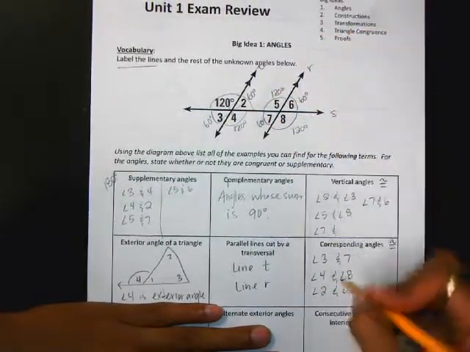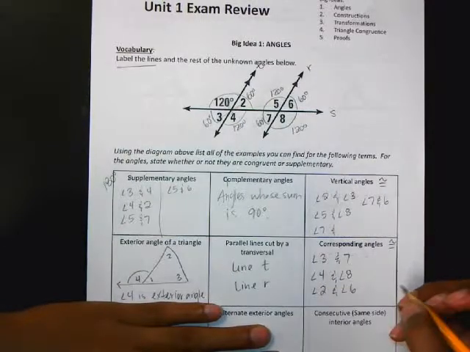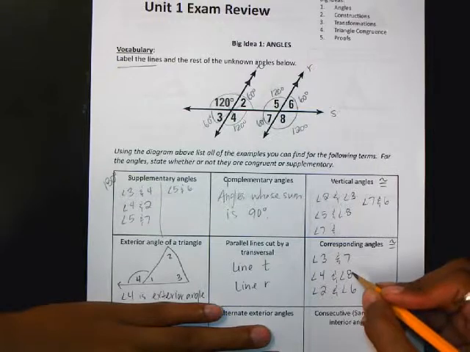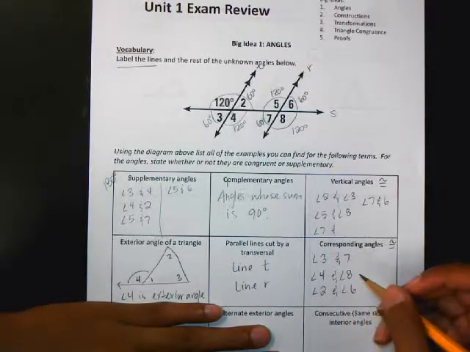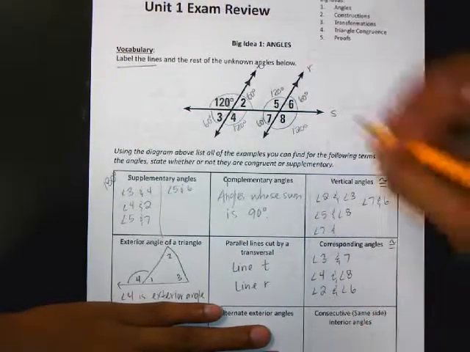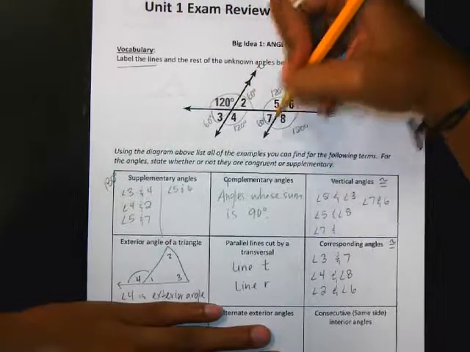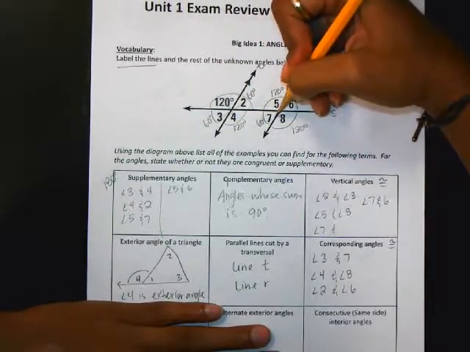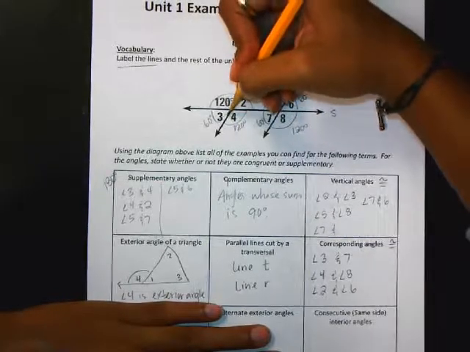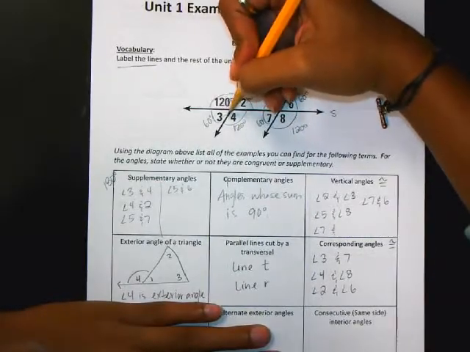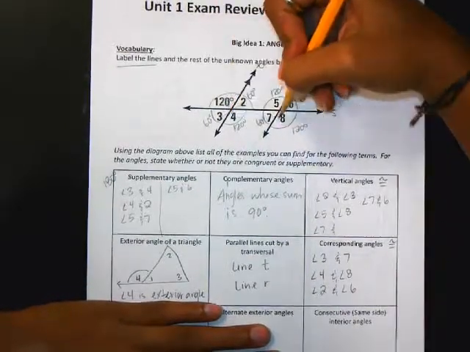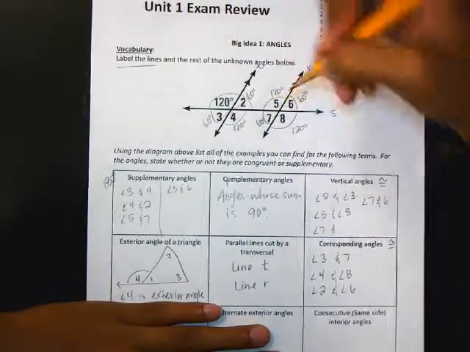Alright, so corresponding angles are angles that are in the same position on their line. So again, looking at 3 and 7, this one's on line R and it's to the left of the line, and then angle 3 is also to the left of the line. So left, left, right, right. Okay? So again, corresponding angles are angles that are in the same position on their line.